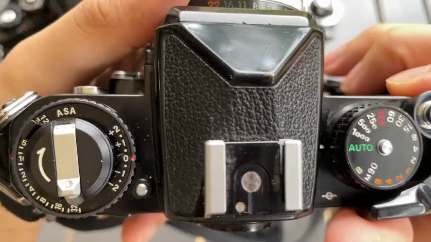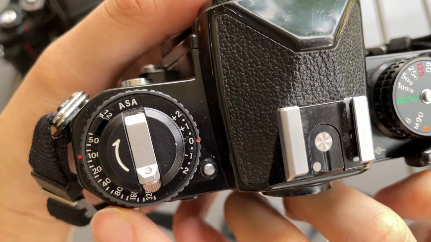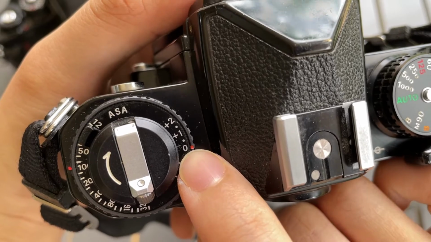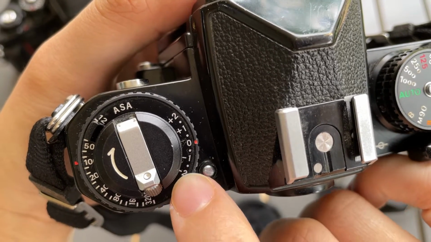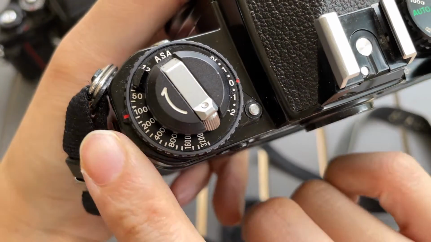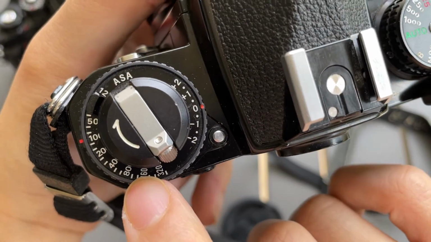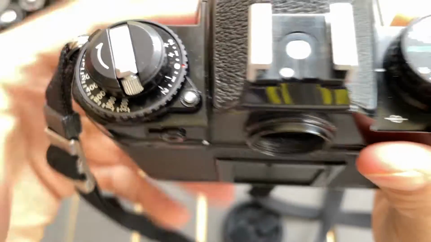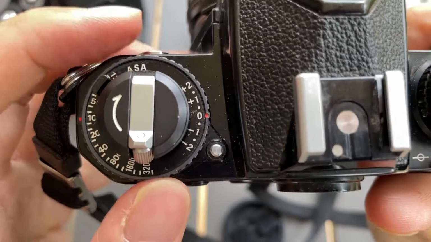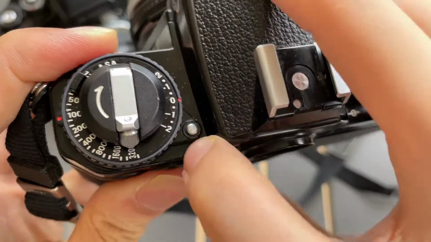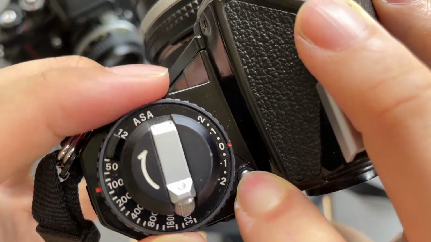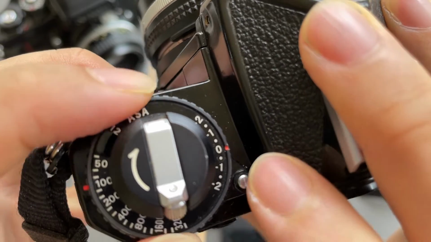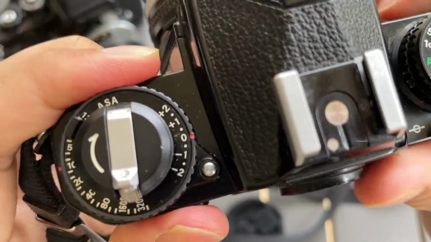Okay, so you can see here there's the exposure compensation location, and here's the ISO. How you change the ISO is that you need to press this button, then you can change it. I'm gonna leave it at 100.